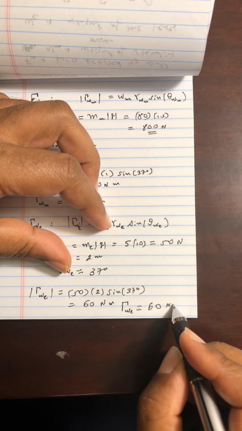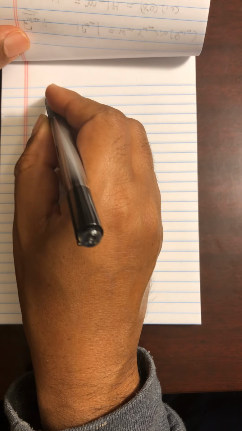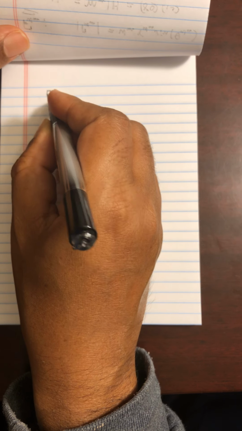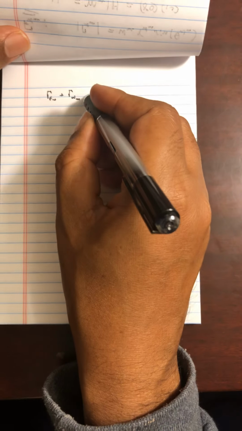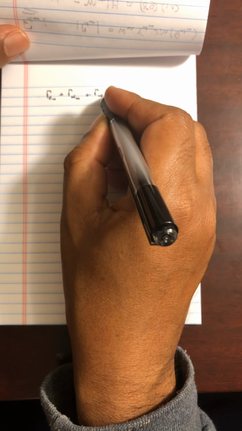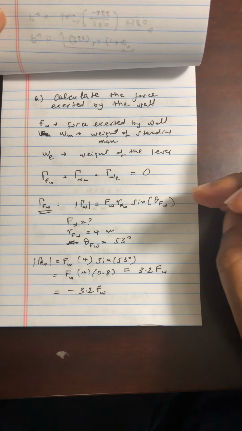All right, now we have all the torques, we can add them up together. The torque due to the force of the wall plus the torque due to the weight of the man plus the torque due to the weight of the lever should equal 0.